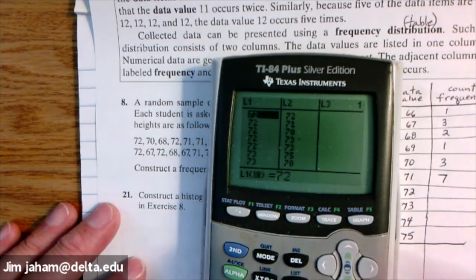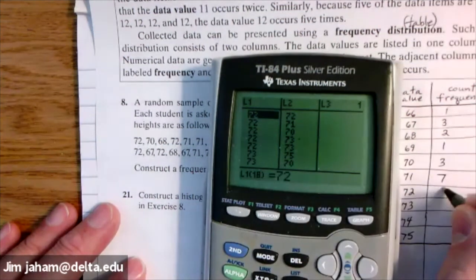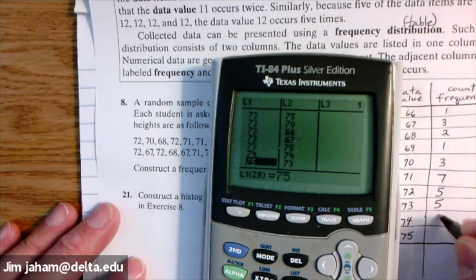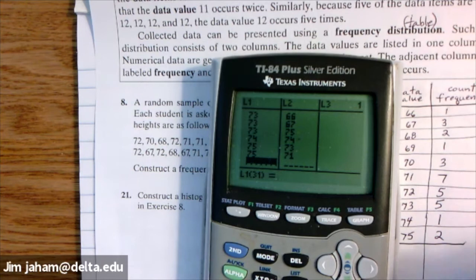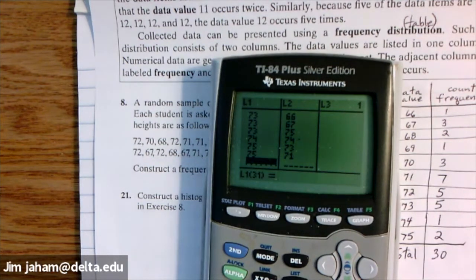All right, 72 is the next one. 1, 2, 3, 4, 5, 5 72s. And we have 1, 2, 3, 4, 5, 5 73s, a 74, and 2 75s. Now, hopefully, when we add all these frequencies over here, they should all add up to 30, because we do have 30 males in our grouping.